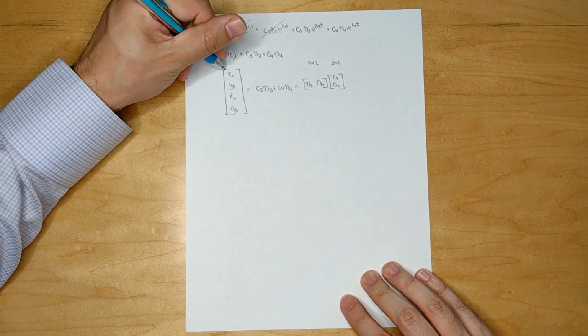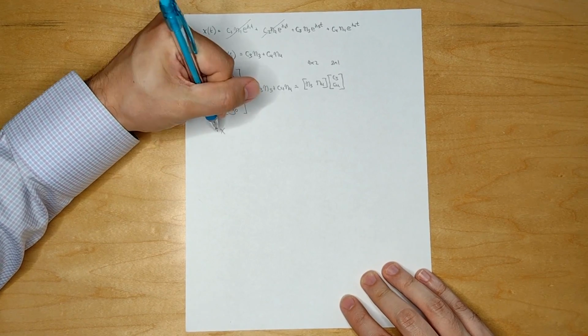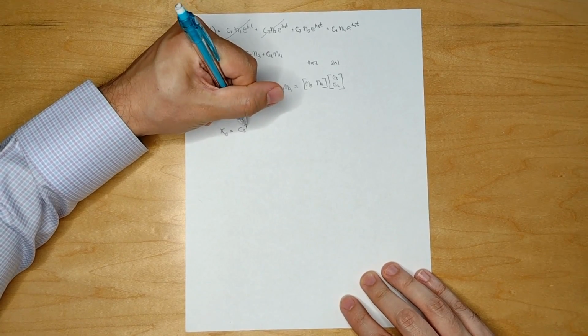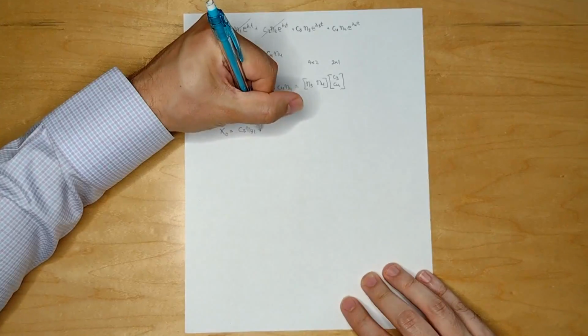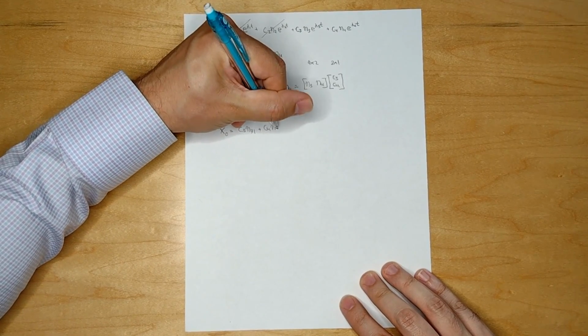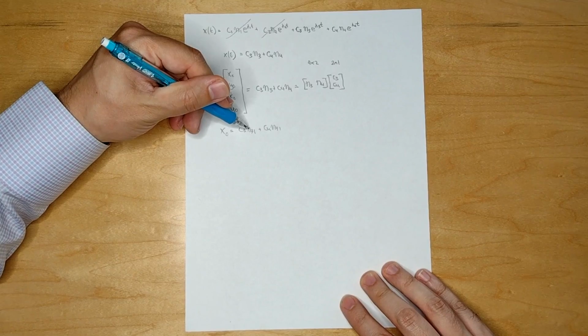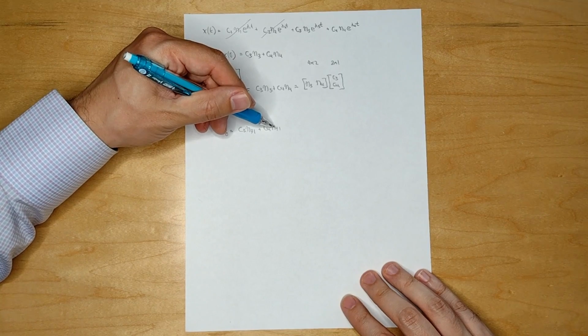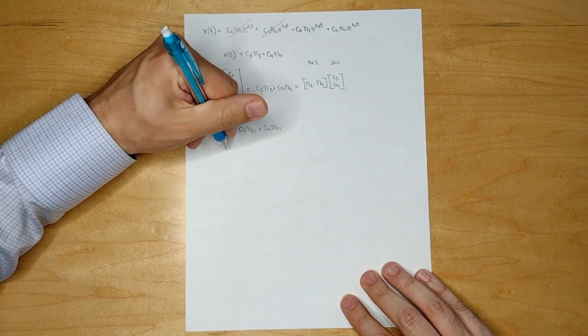So if we write this out as equations instead of matrix form, we see that x naught is equal to c3 times eta 3 1 plus c4 times eta 4 1. That's the first component of the eigenvector associated with lambda 3 and the first component of the eigenvector associated with lambda 4.